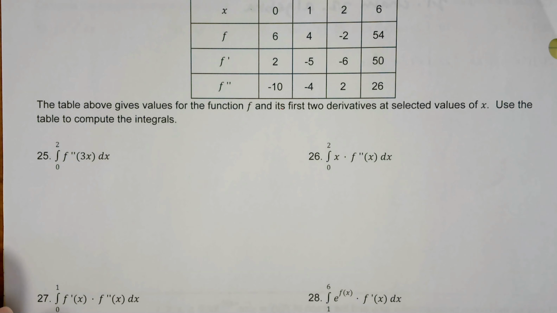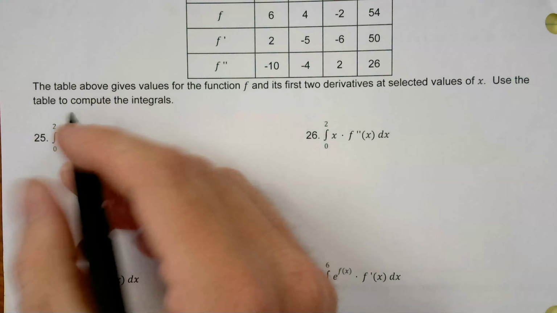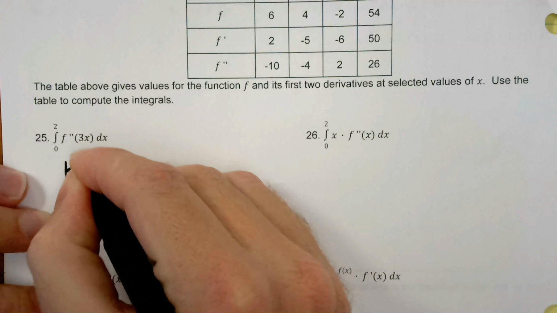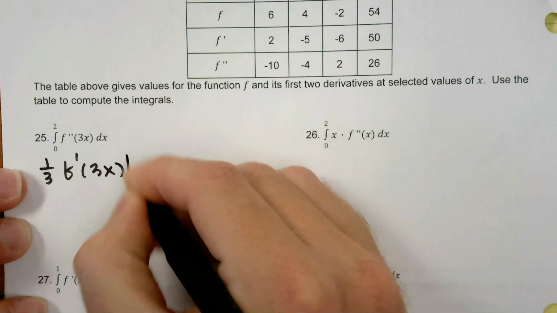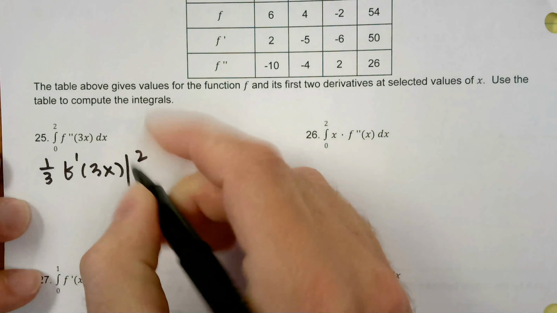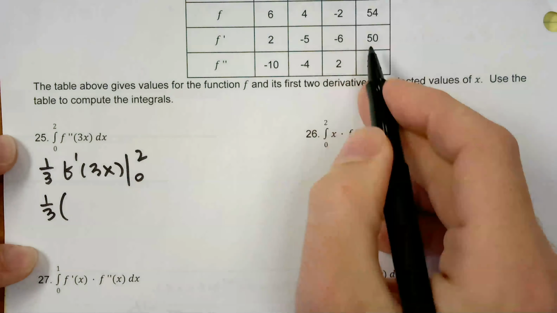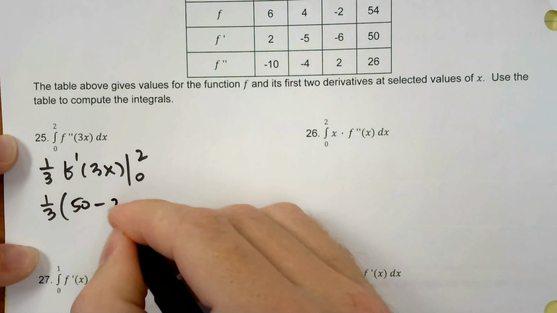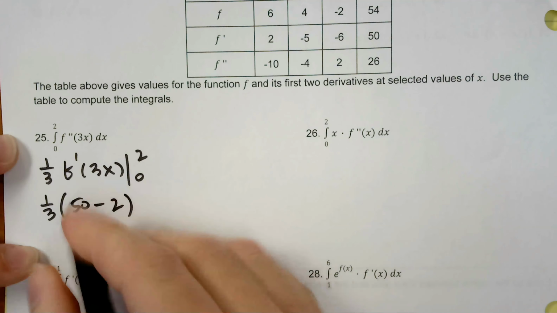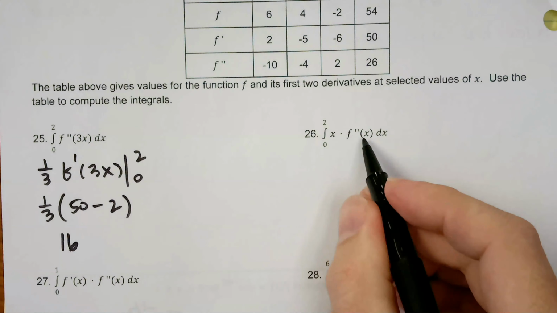Okay, the table above gives values for the function f and its first two derivatives. Use the table to compute the integrals. Okay, f double prime of 3x. Anti-differentiate, that would be f prime of 3x, but we've got to think about the chain rule, so I'm going to divide by 3. And so that'll be 1/3 of f prime of 6 minus f prime of 0. So that's 48 over 3. That's 16. That's nice.